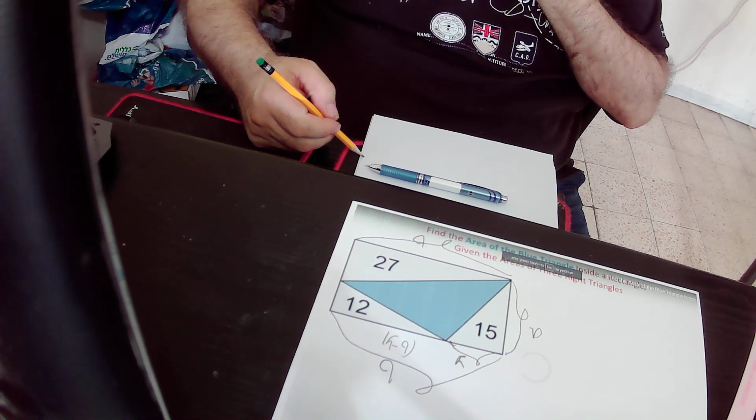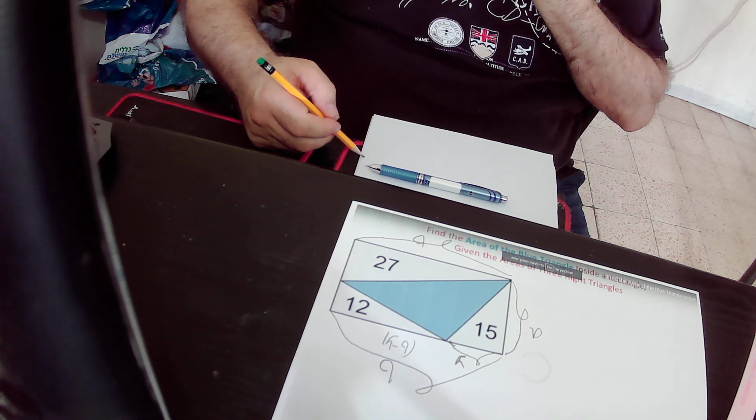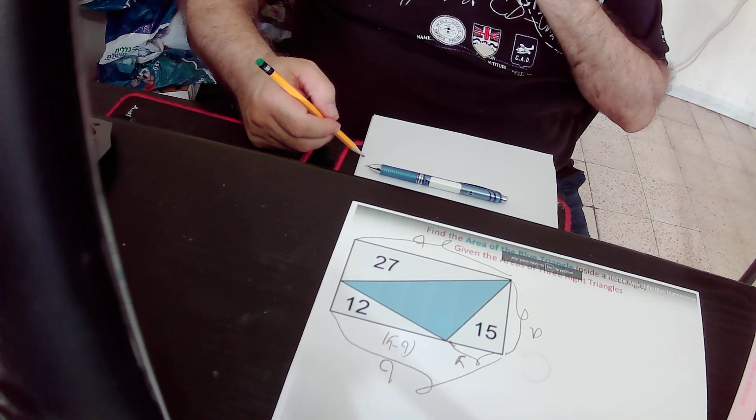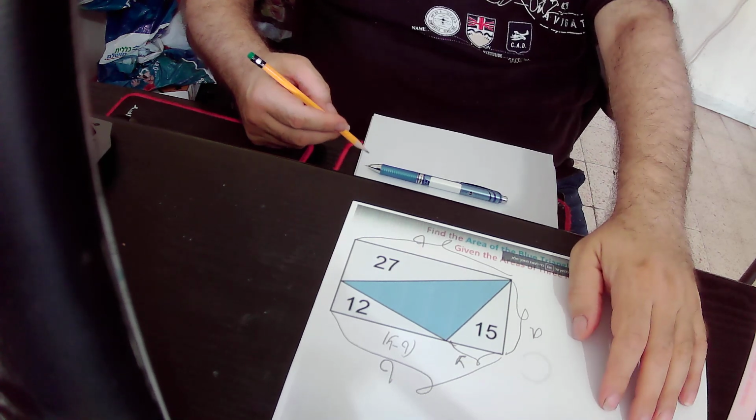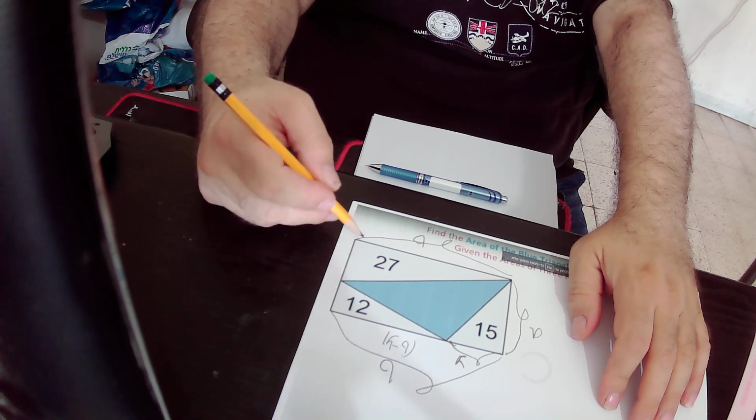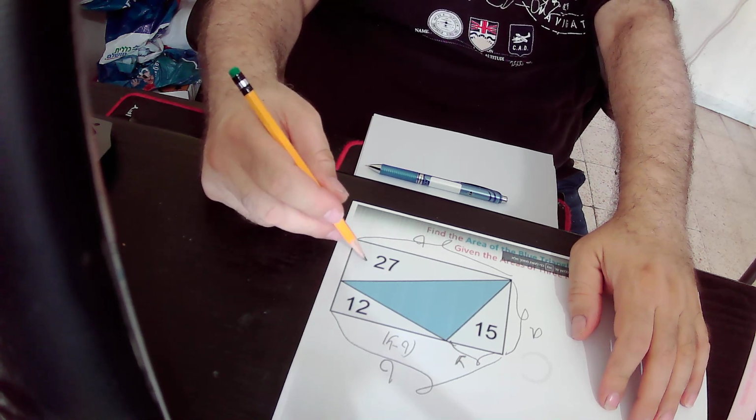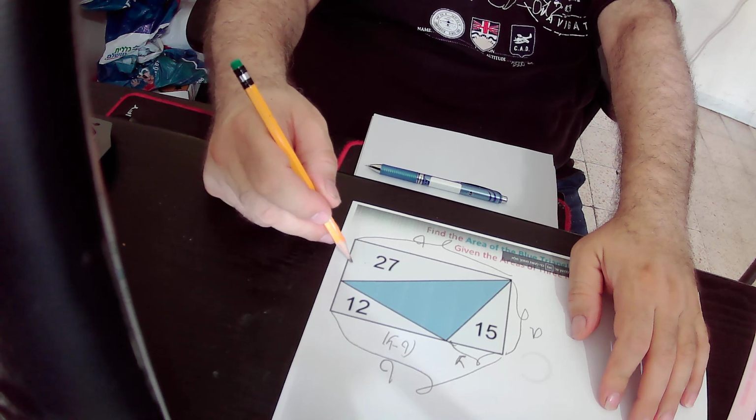In the same way, we can define the height of this triangle as x.